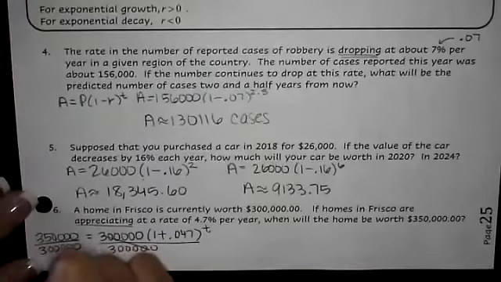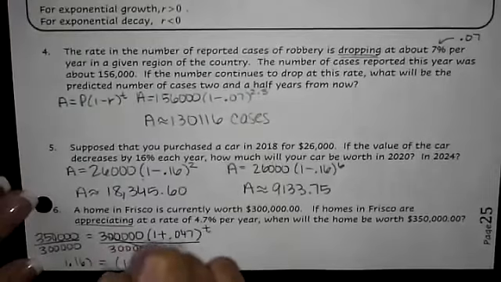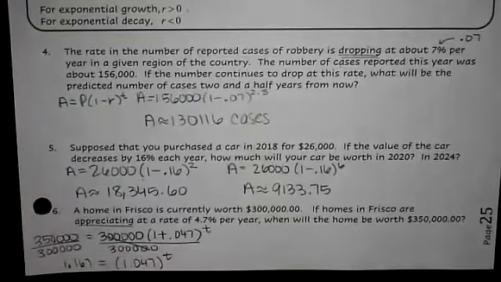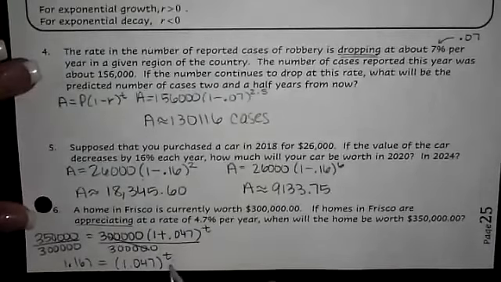And so we get 1.167 is equal to 1.047 to the t power. Now, I rounded because I wanted to write the step here on my paper, but remember, you're not going to round until the very end of the equation because that can change your numbers quite a bit. So at this point, I need to free this t out of the exponent. That means I'm going to have to use that definition to change this to a log so that I can free it out of the exponent.